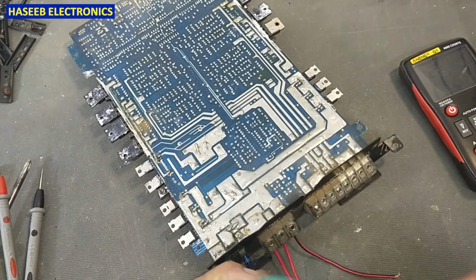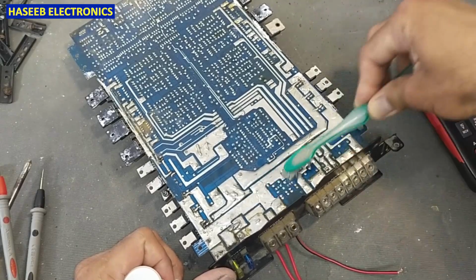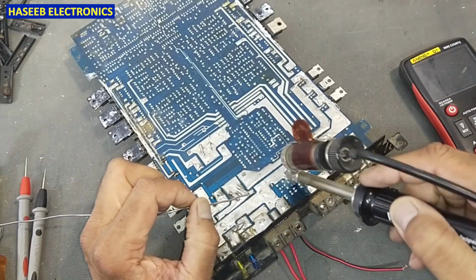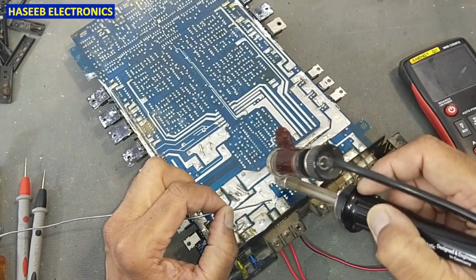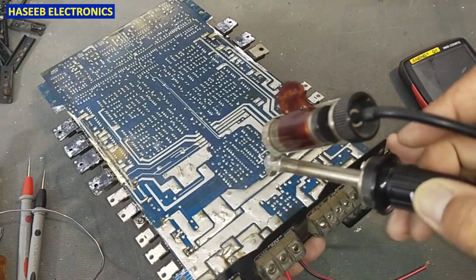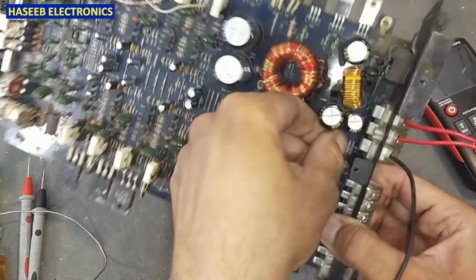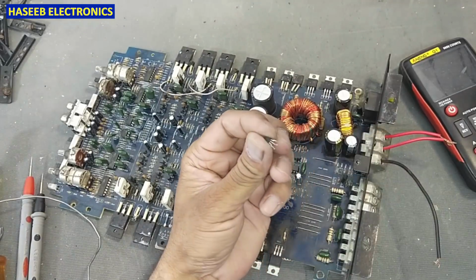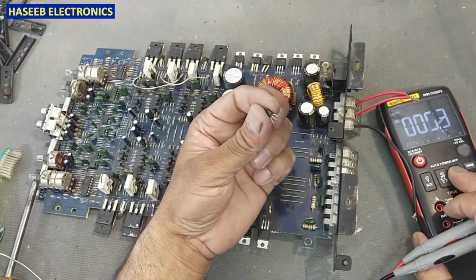Now I will remove this transistor. I removed this transistor. Now let's check it.